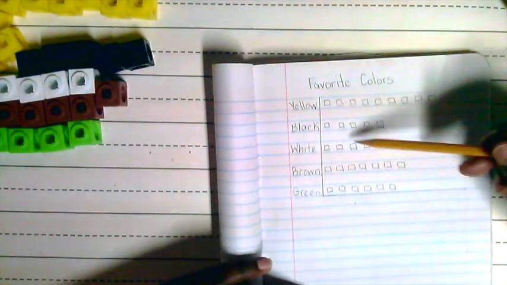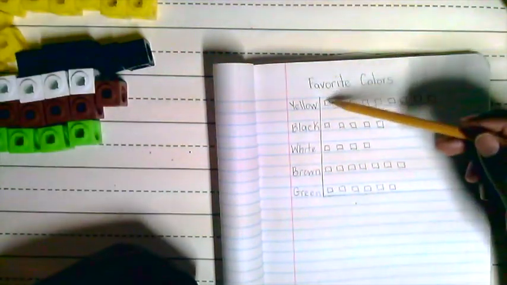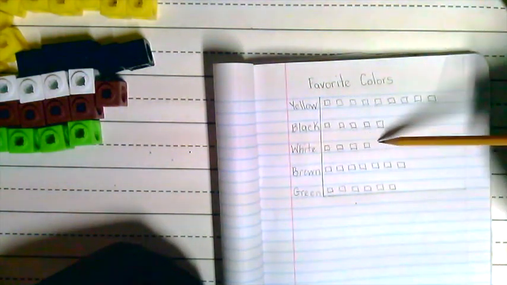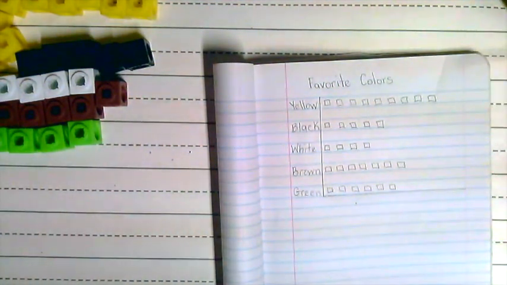And from this information now I can answer questions. I know that yellow is the favorite color because yellow has the most. I know that white is the least favorite color because there are least white blocks. And then I can also find out how many students are in the class or how many students voted.